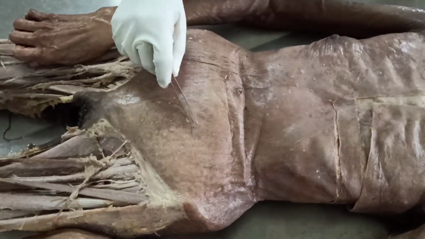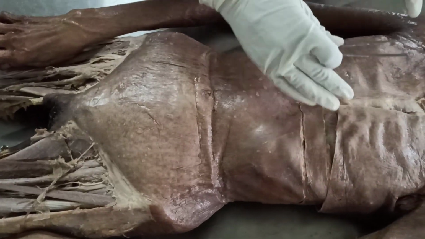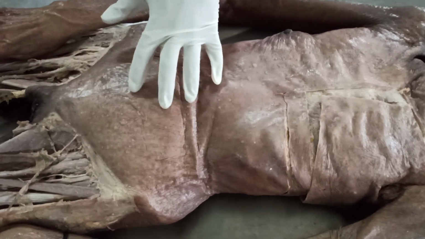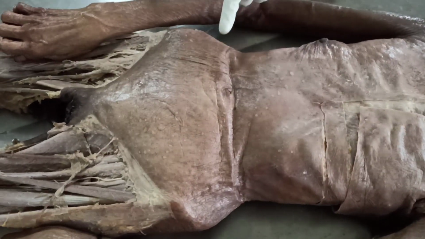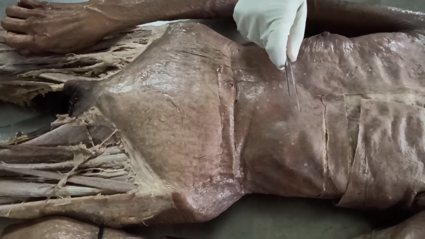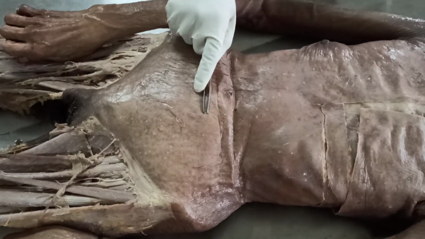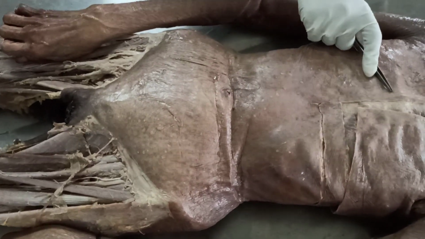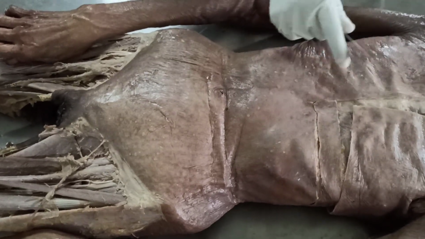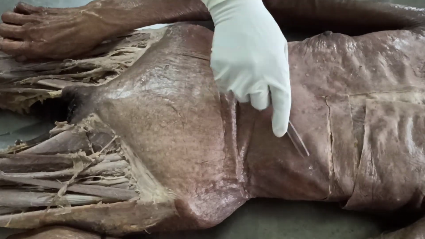When you look at the abdomen and compare it with the thoracic cavity, you will see the thorax is broad from the external side as compared to the abdomen. But once we open up the abdomen, you will see a large cavity beneath these lower ribs. The cavity of the abdomen is much larger than the cavity of the thorax because of the diaphragm, which is convex towards the thoracic cavity, and the large cavity is covered by these lower ribs.